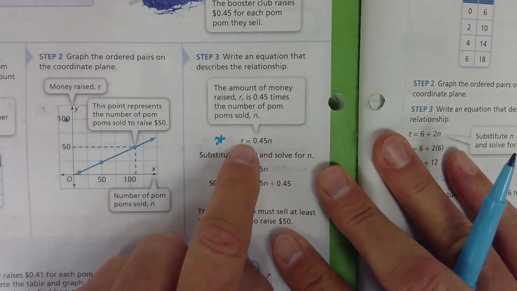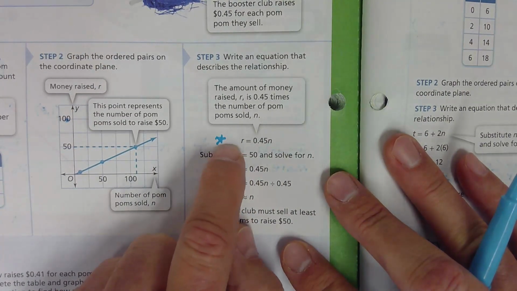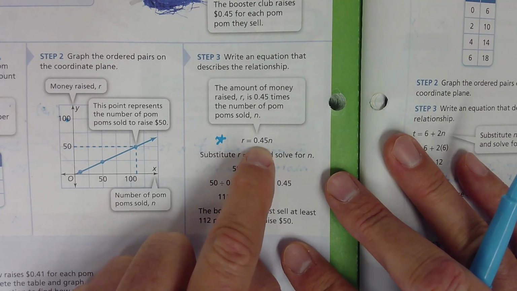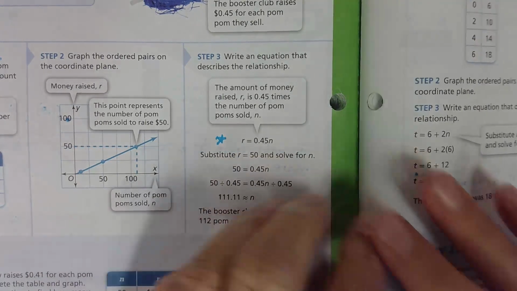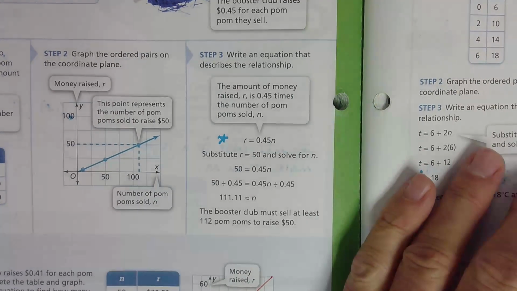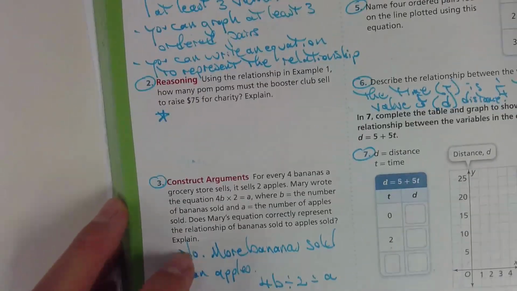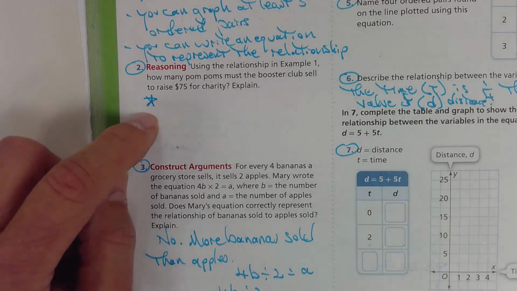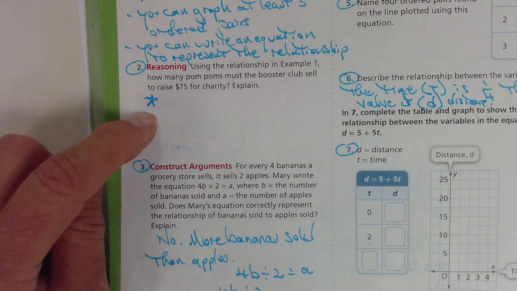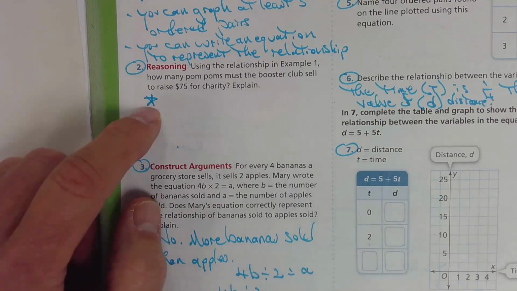R right here, right next to the R equals 0.45 N. Earlier when you copied down some of the things I had written down, number 2, I told you to put a little star right there on page 250. That's what they're talking about.